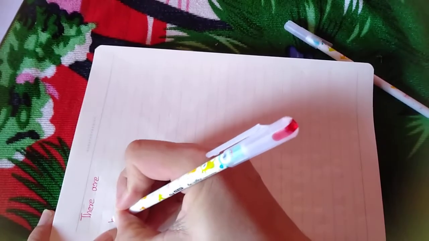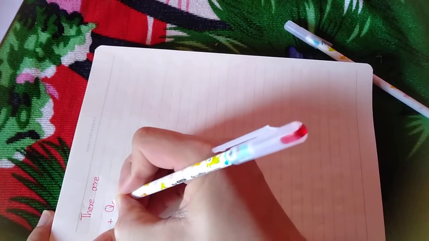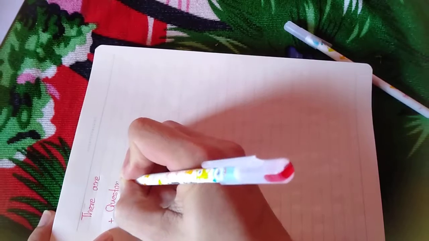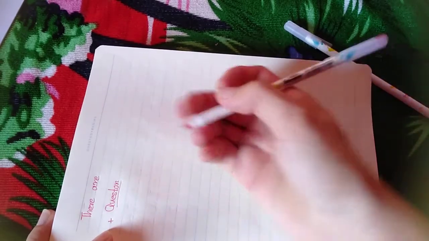And we make question. So to make question with there are, we just put are before the sentence, the same as there is.